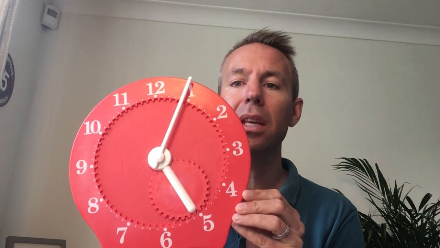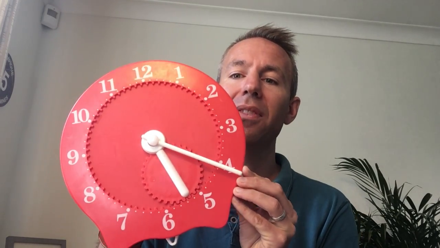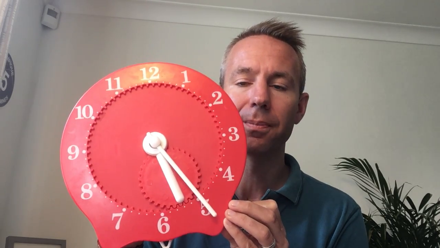A las 5 y 10, a las 5 y 20, so 20 past 5, a las 5 y 25. That bit is fairly straightforward and I know you'll all be able to manage it. You say the hour and then y and the number of minutes. If you want to be really specific, you could even say a las 5 y 3 for 3 minutes past 5.